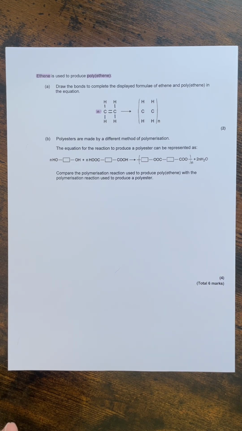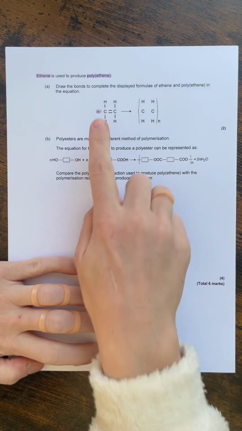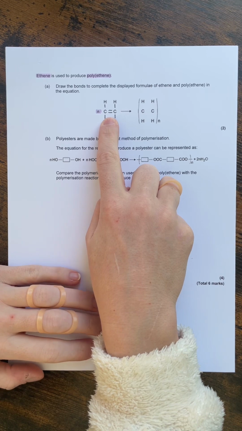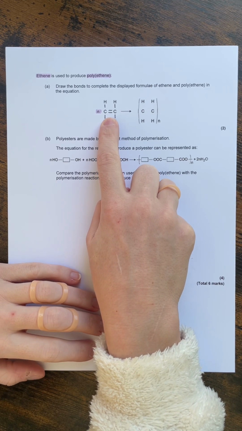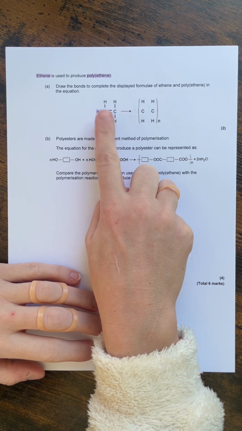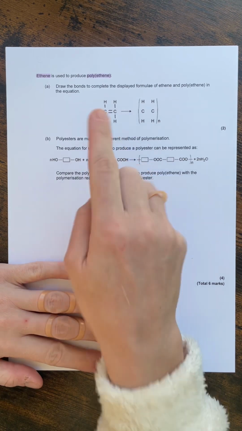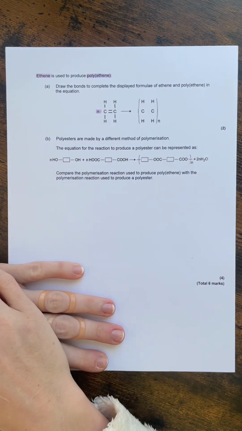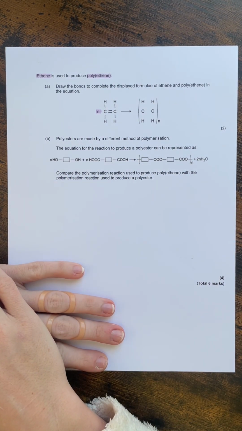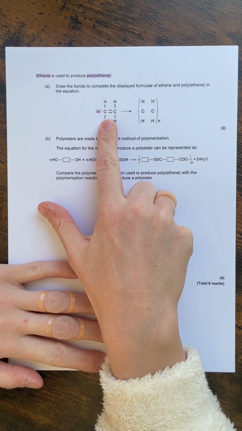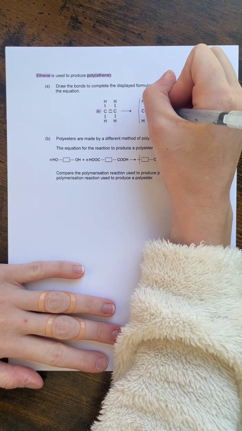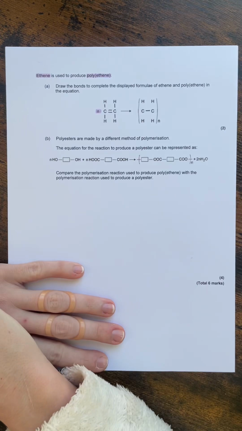So in order to join these monomers together, we have to break the carbon-carbon double bond, because otherwise each carbon atom has no spare bonds with which it can then use those to join on to other ethene monomers. So in addition polymerization, we break open the double bond so that it becomes a single bond in between those carbons.